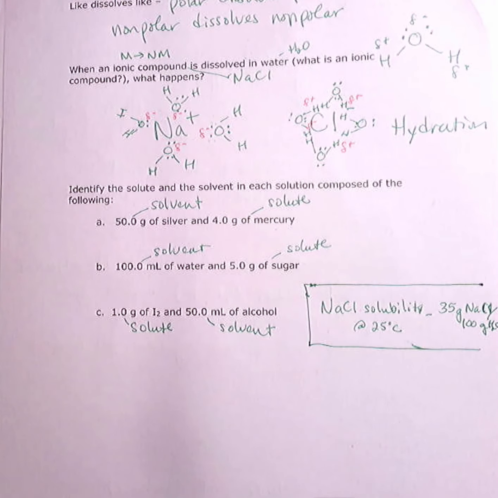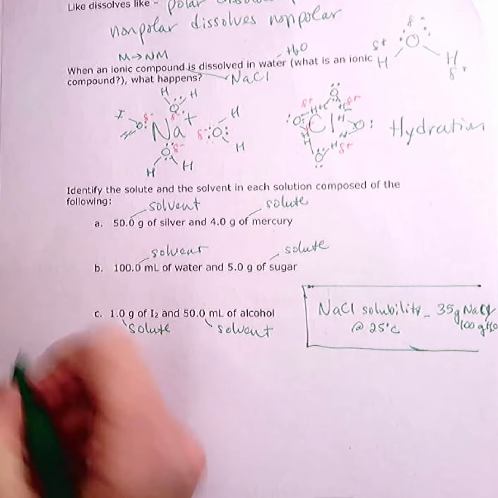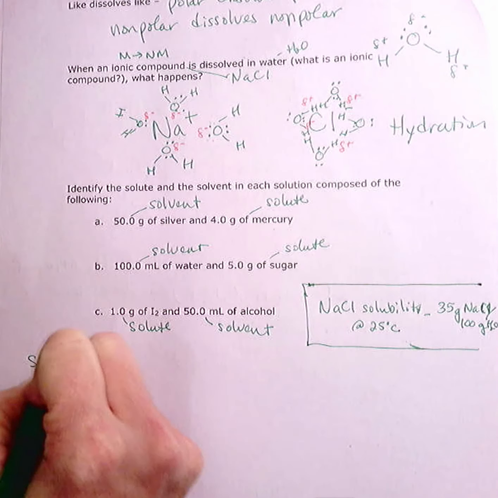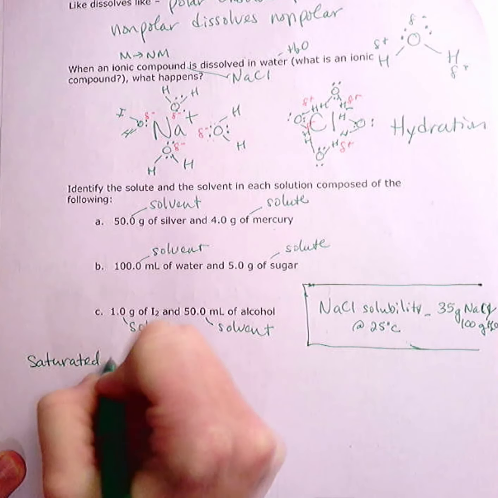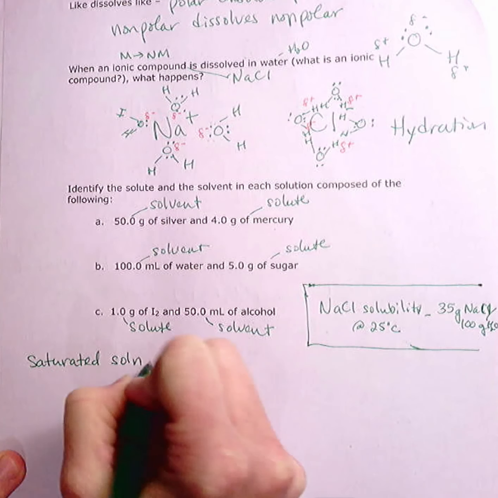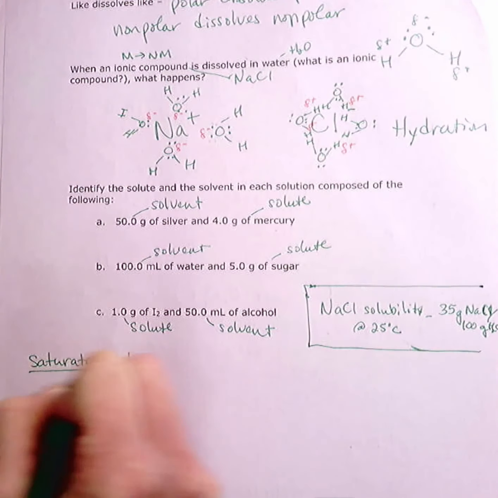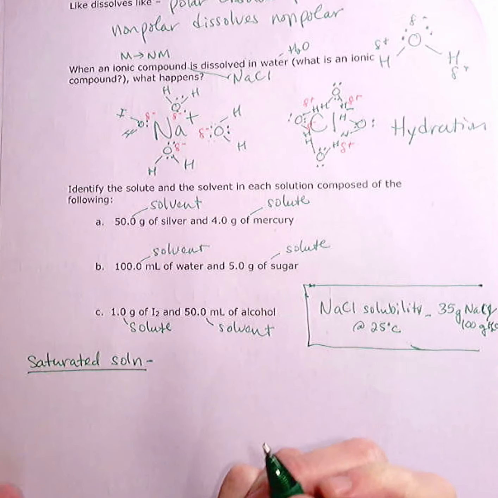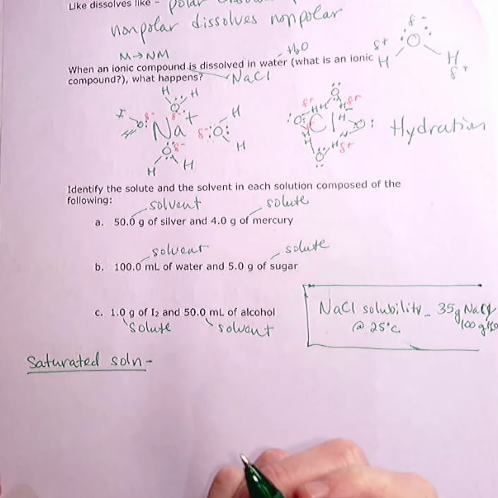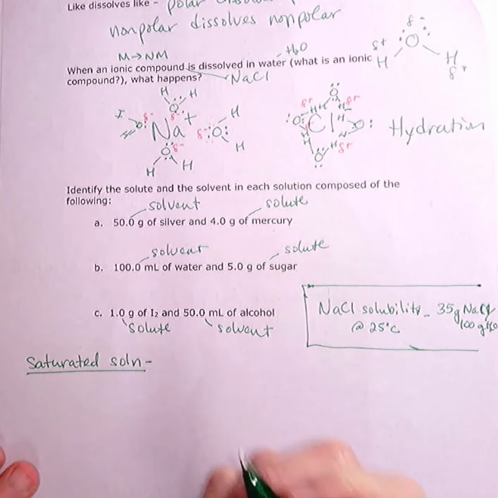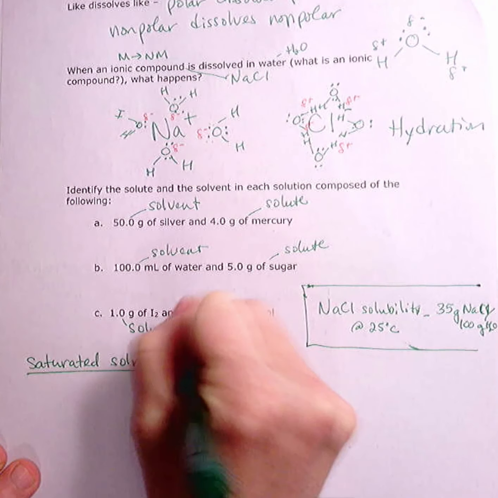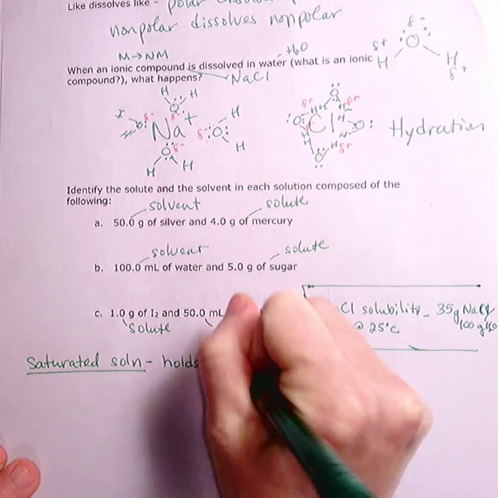Sometimes you will hear solutions described as saturated, unsaturated, or supersaturated. So let's go over these definitions. A saturated solution is a solution that holds the maximum amount of the solute under the solution conditions.